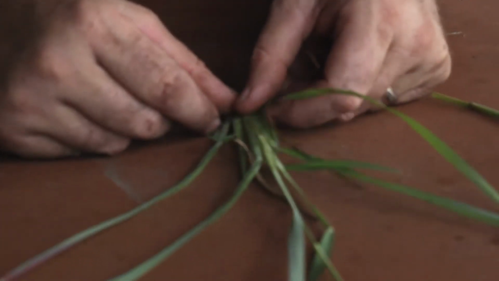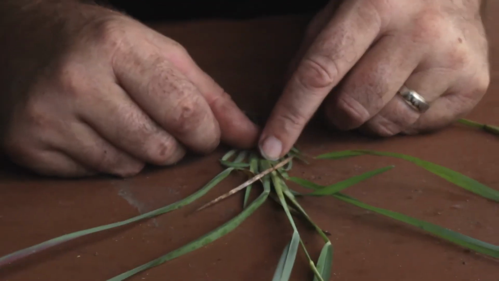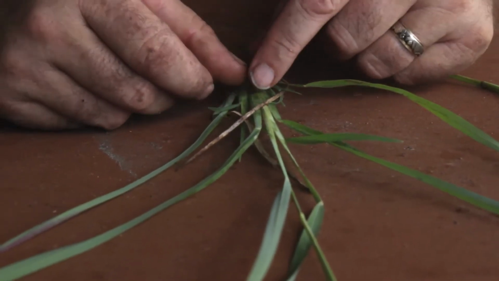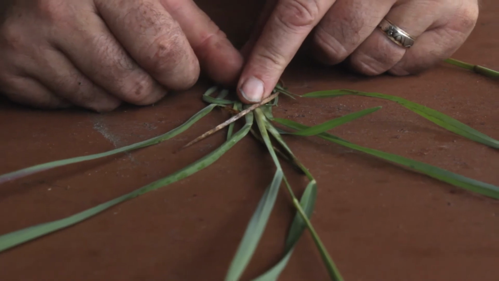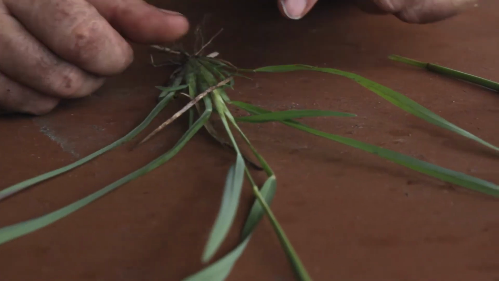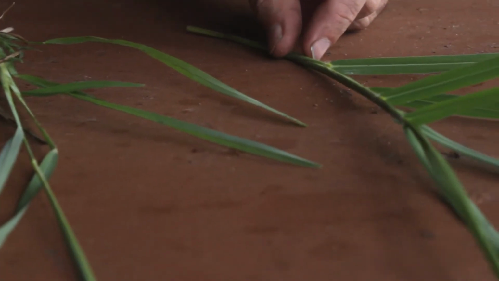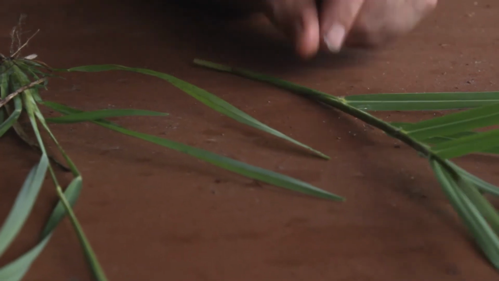I just wanted to make sure that everyone knew that when you're in the field, you can use various characters like the flatness of the sheath to determine the difference between that and another familiar grass that you might know.